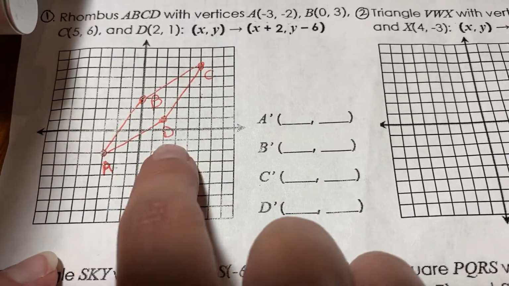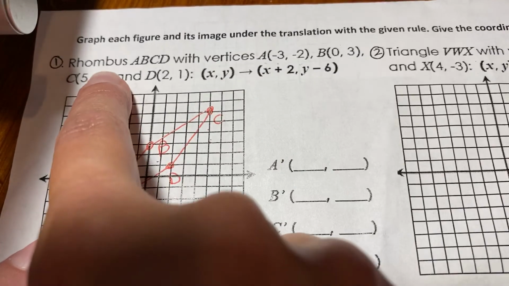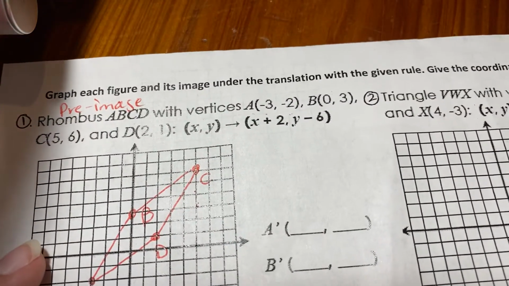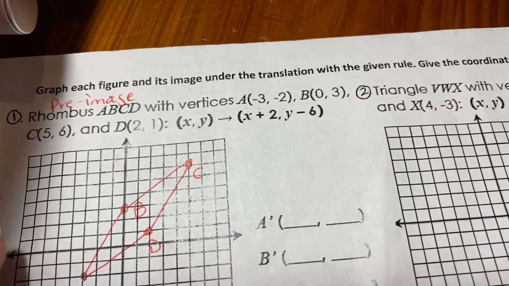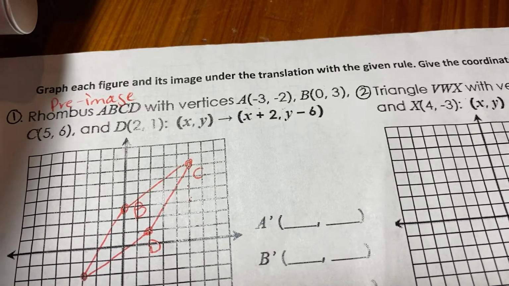I've gone ahead and plotted the points and drawn the image given to us, rhombus ABCD. Now, this is called the pre-image. So the image that you begin with is known as the pre-image, and the new image that you get after the translation is going to be called the image.